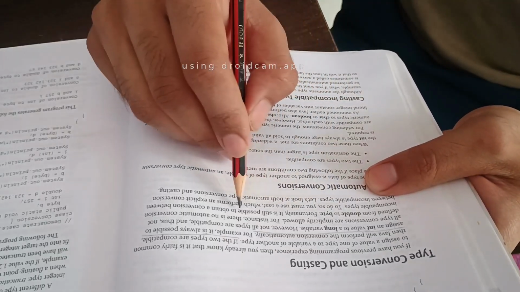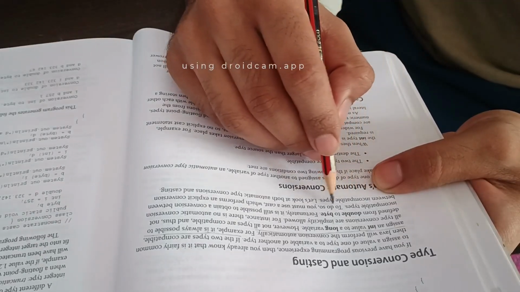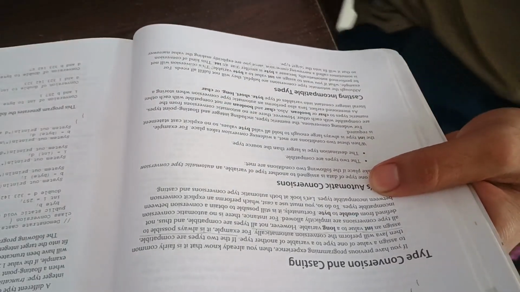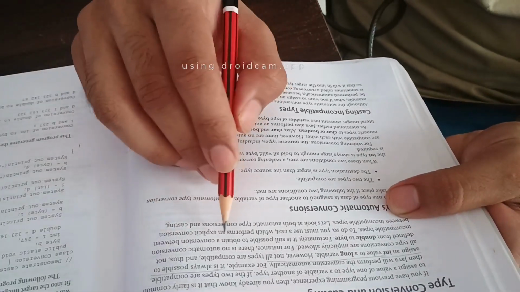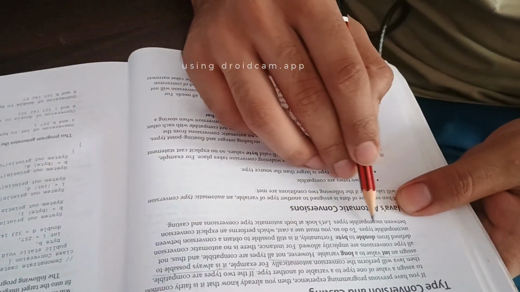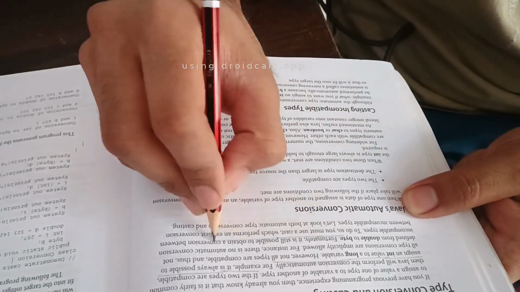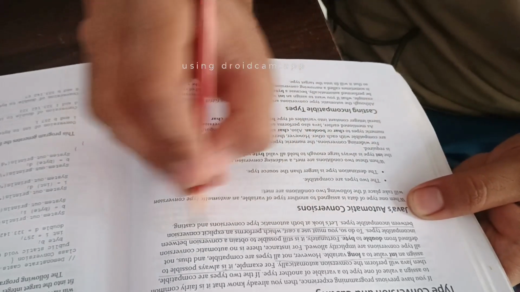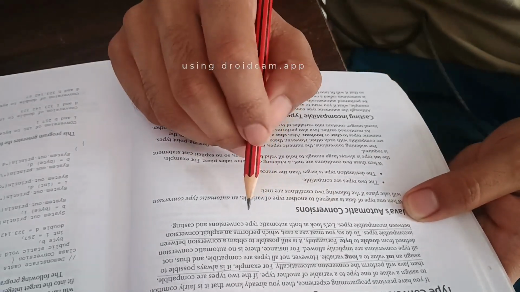Fortunately, it is still possible to obtain a conversion between incompatible types. To do so, you must use a cast, which performs an explicit conversion between incompatible types. Let's take a look at both automatic type conversion and casting.